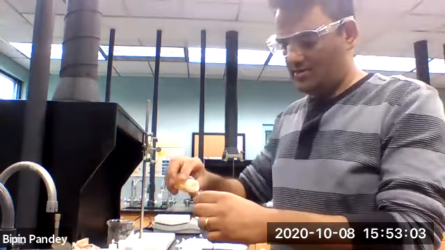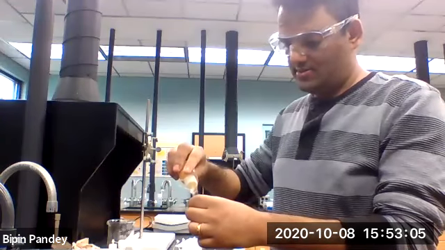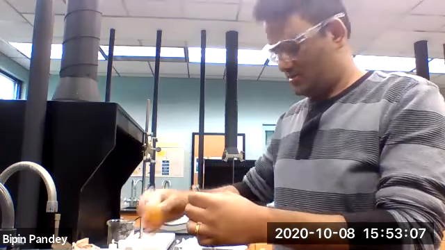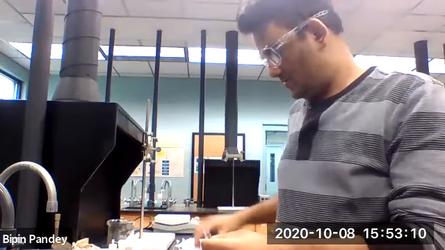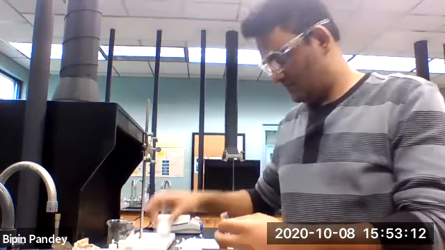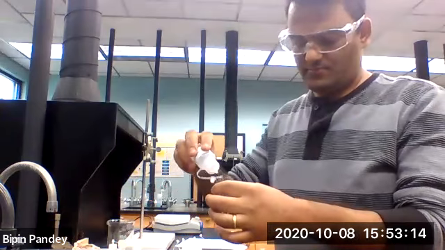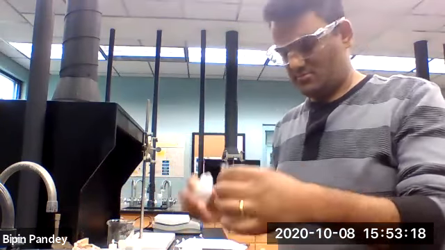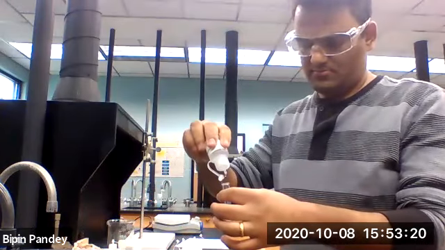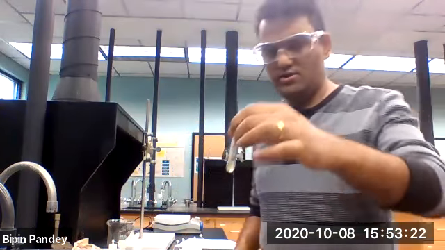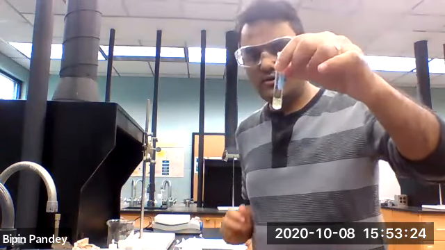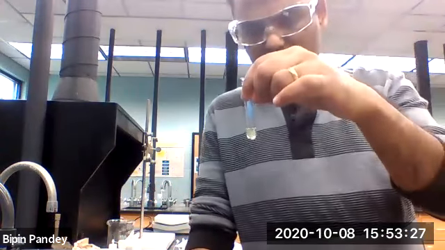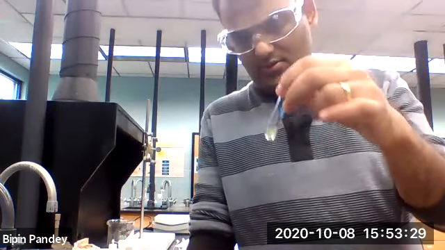Let's take iron 2 chloride. And let's add the bromide to it. Again, the original solution was brown, and this solution is also brown.